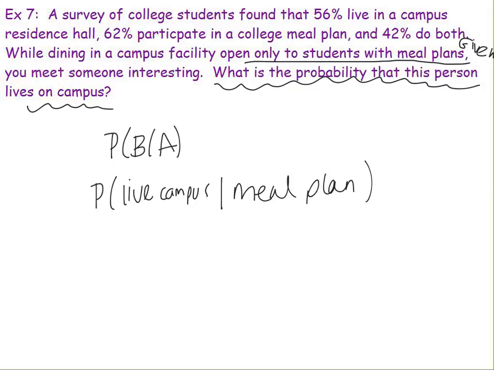Well, let's look back at our original formula. If you remember this formula from two slides ago, it was the probability of B and A divided by the probability of A. That's what the original formula was. We're going to apply that formula.